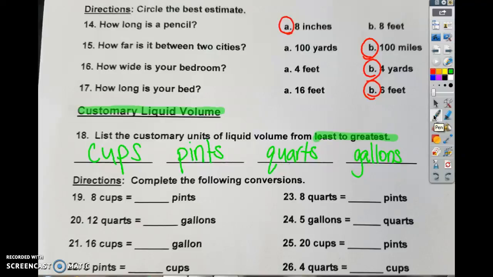So, there are some ones that you probably need to have memorized. We'll put a star on them as we go through. Okay. 16 cups is 1 gallon. So we need to have this one memorized. Okay, 16 cups is 1 gallon. Okay.